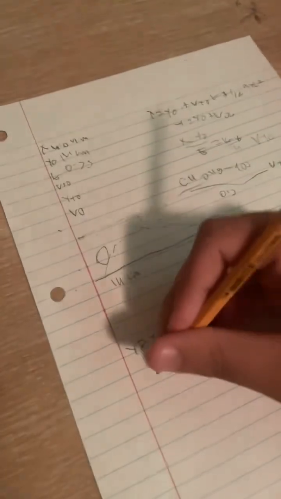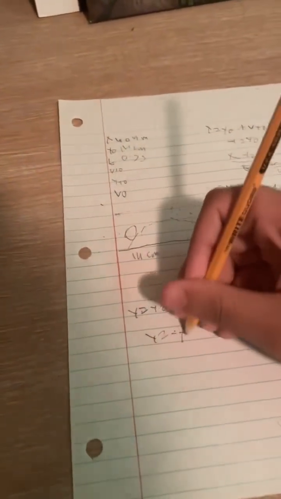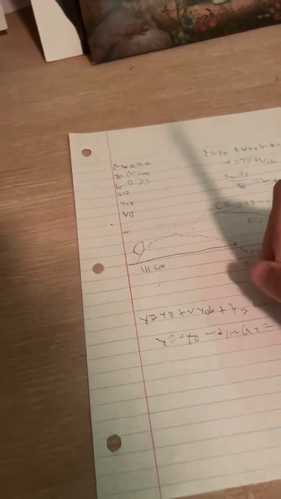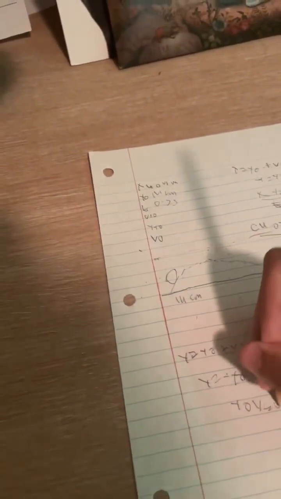So then you simplify, and you get y0 plus vy0 t plus 1/2 g t squared. For g, you put a negative g, which would be 0.08 because of the half.